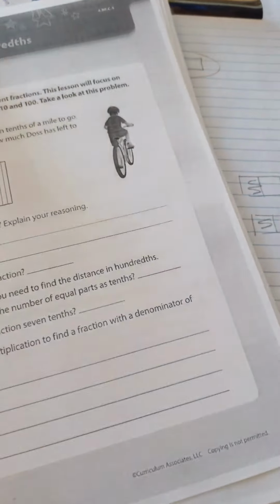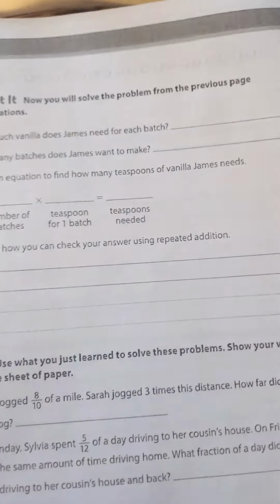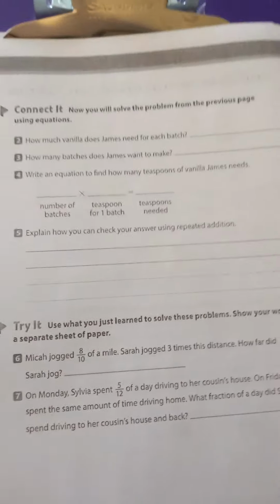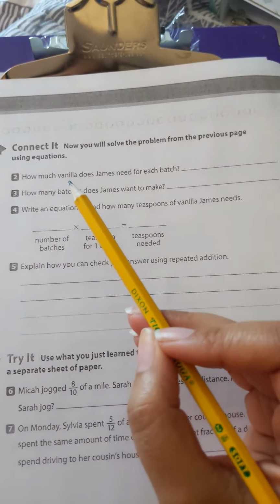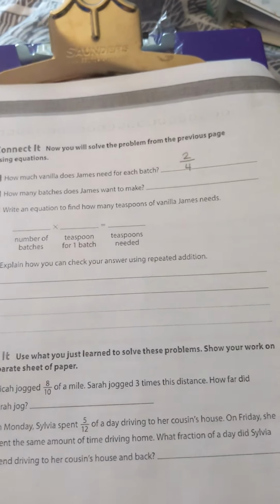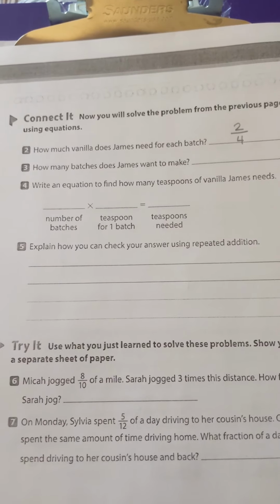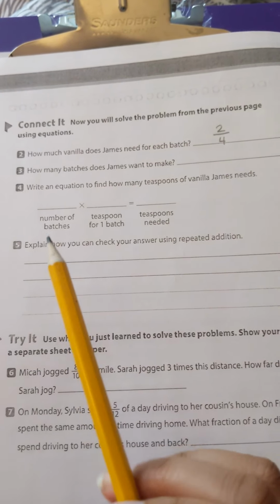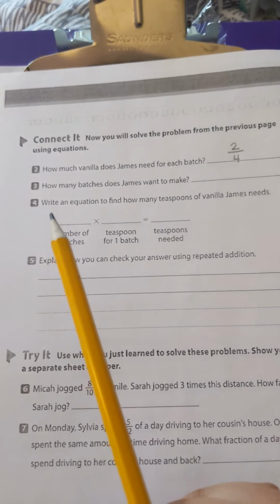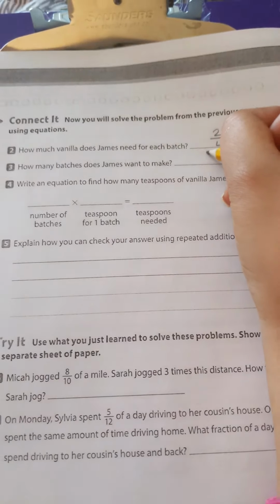Now I think they're going to have us apply it. Yeah, we can do this. Now, how much vanilla does James need for each batch? We know that he needs 2/4. And if you didn't remember that, or you were a little fuzzy on the number, flip the page back over and look. Never guess. How many batches does James want to make? Well, he wants to make 3 batches.